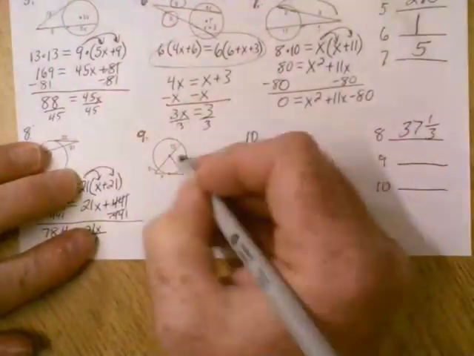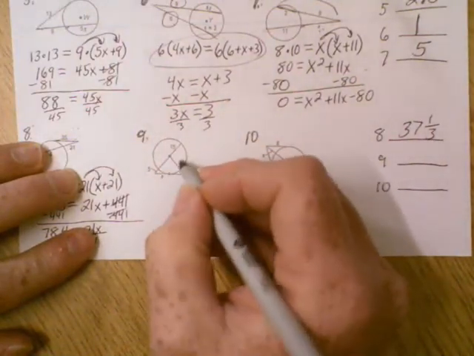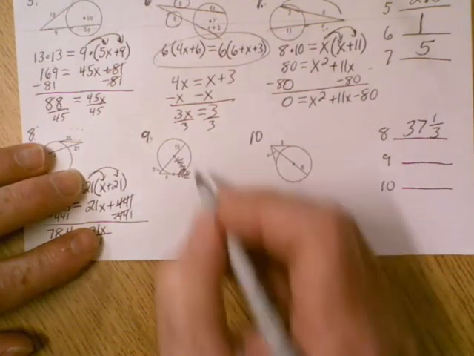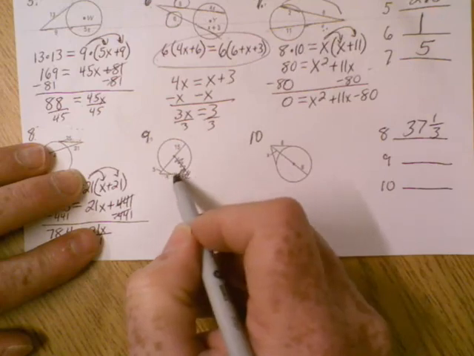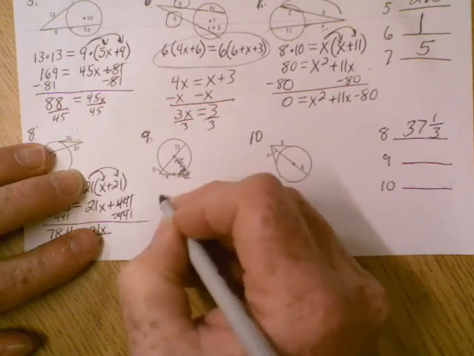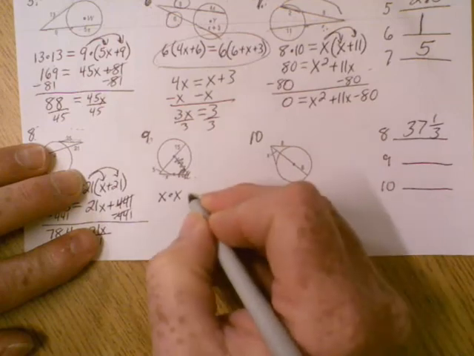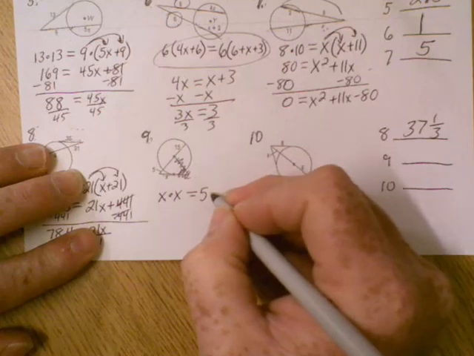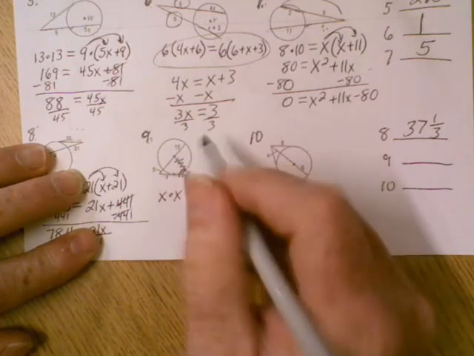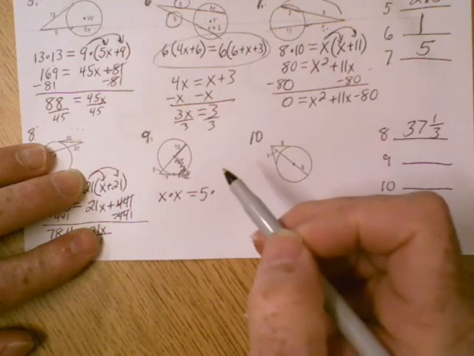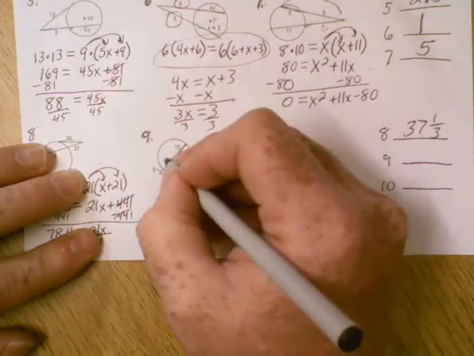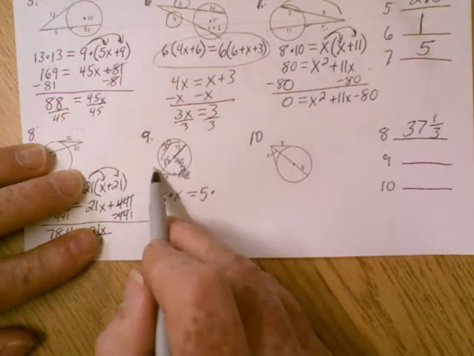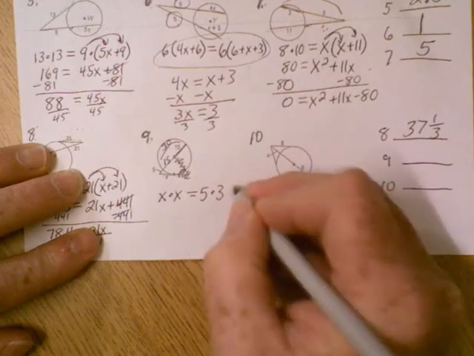Number 9, they gave us a whole bunch of stuff here that we don't need. All this stuff here, we really don't need it. I got a tangent and a secant. For the tangent, again, you take the tangent times itself, so it's going to be x times x. For the secant, you take the outside part, which is 5, times the entire thing, which you got to be careful here. The radius is 15, so that means this radius over here is also 15. So the whole inside part is 30, and we have to add those together. 5 plus 30 to get the whole thing is 35.